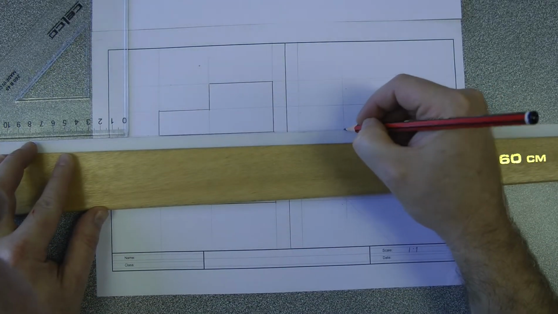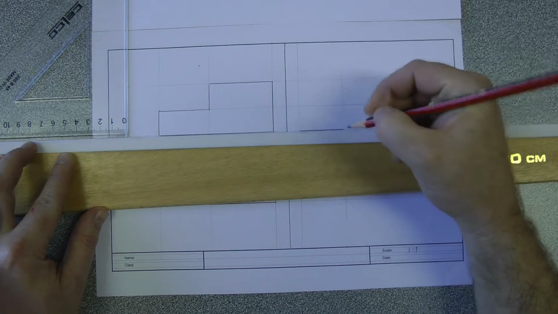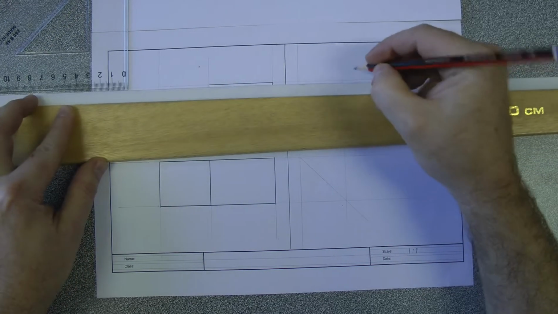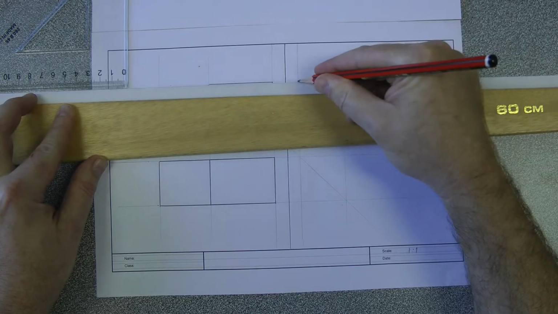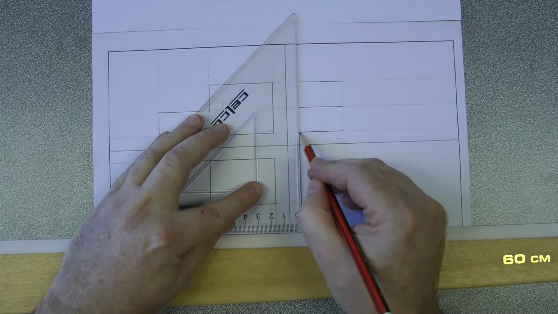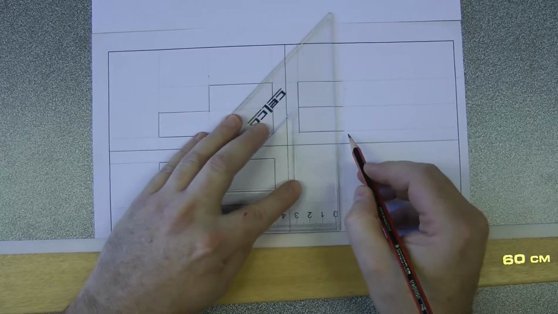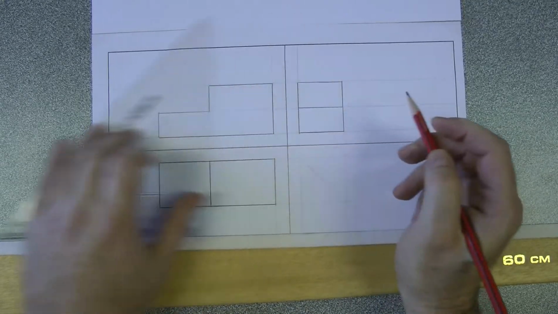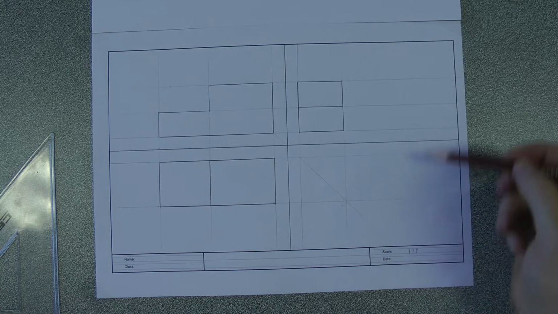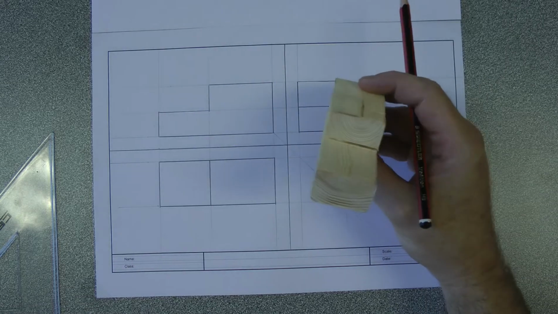So again, we bring in the T-square and we draw the horizontal lines. And we bring in the set square and we draw the vertical lines. And that's the drawing complete. So we have a first angle orthogonal drawing of this shape.